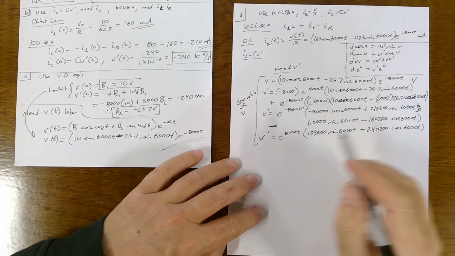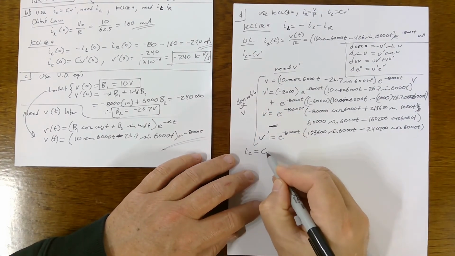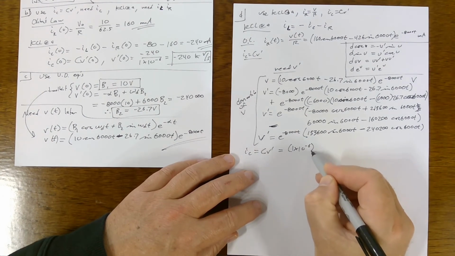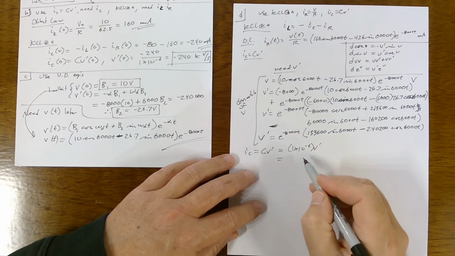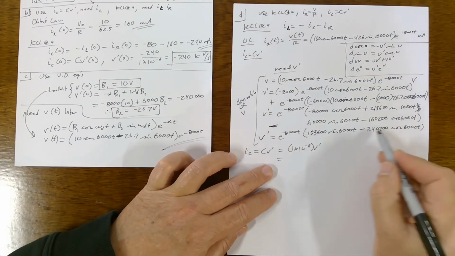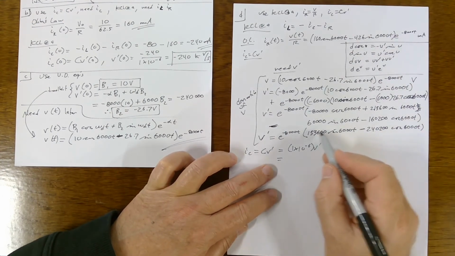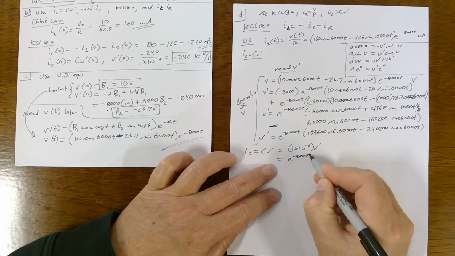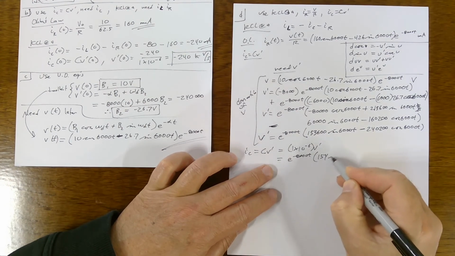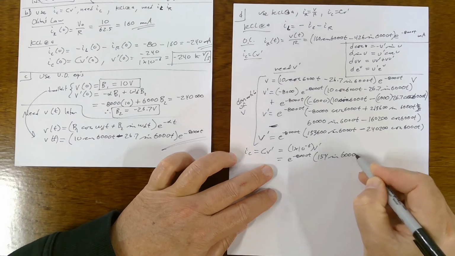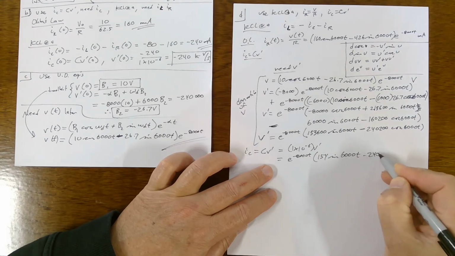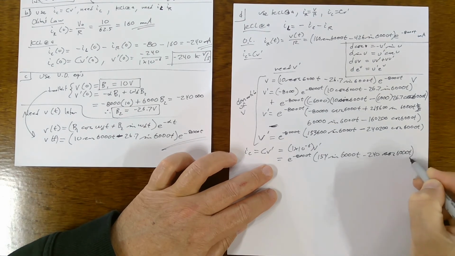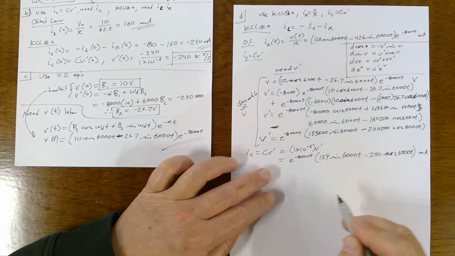All right, once you have that, then I sub C equals C v prime. So it's just the capacitance, 1 times 10 to the minus 6, times v prime. So it's just multiply this by 1 times 10 to the minus 6, and you end up with e to the minus 8,000 t, 154 sine 6,000 t minus 240 cosine 6,000 t, and that ends up being milliamps.